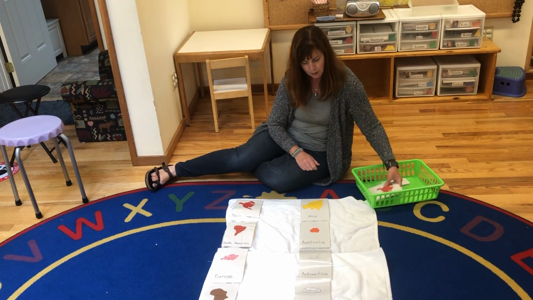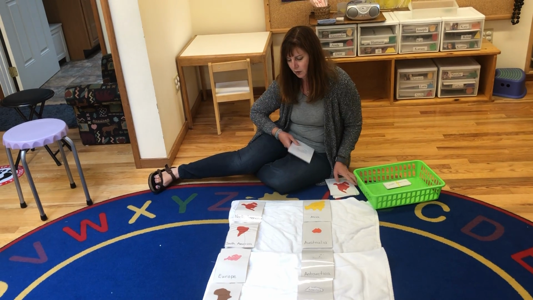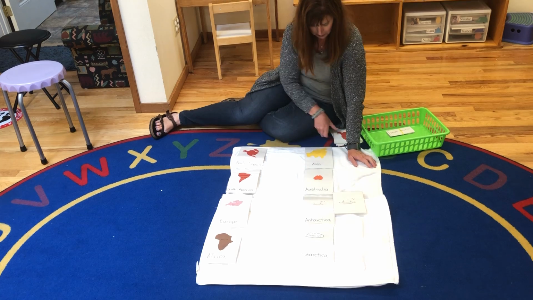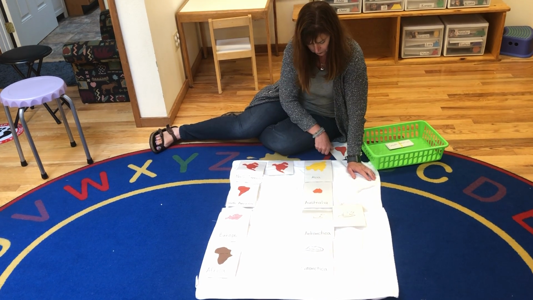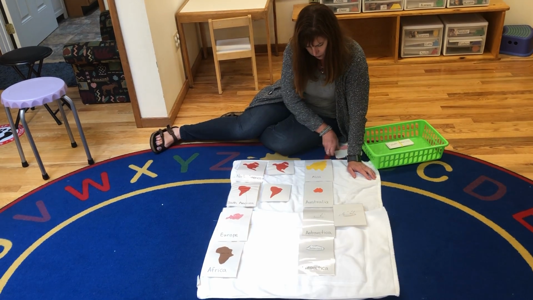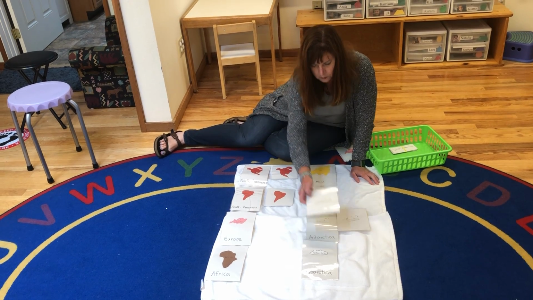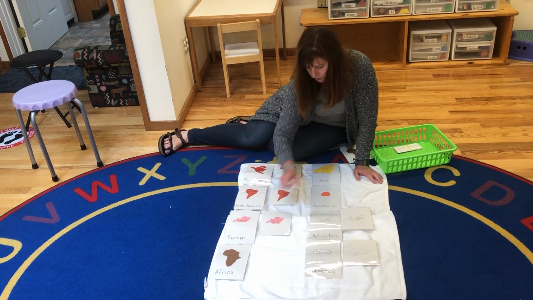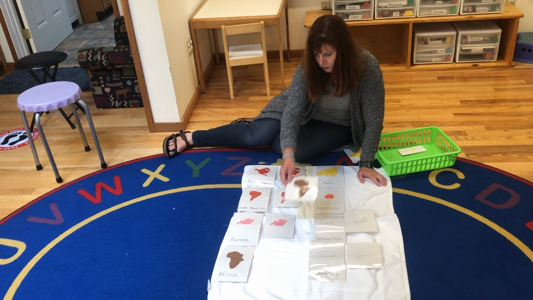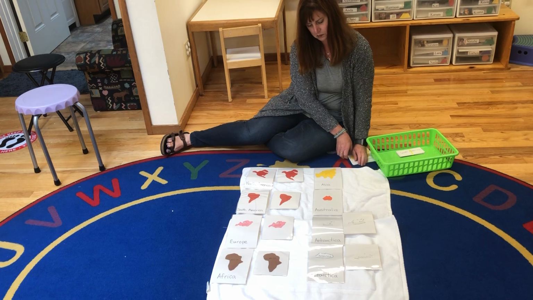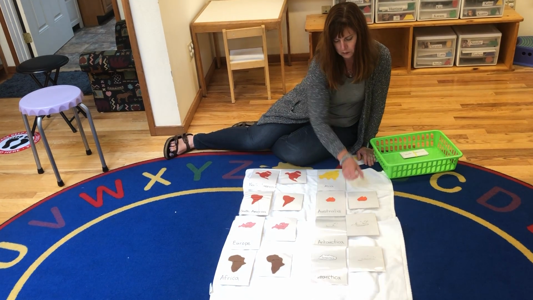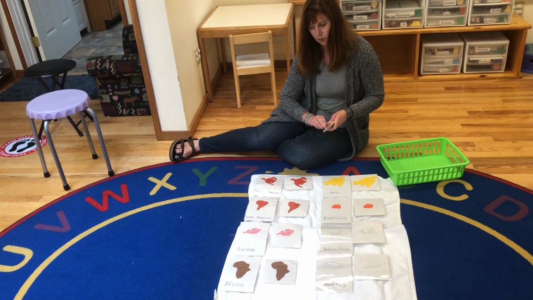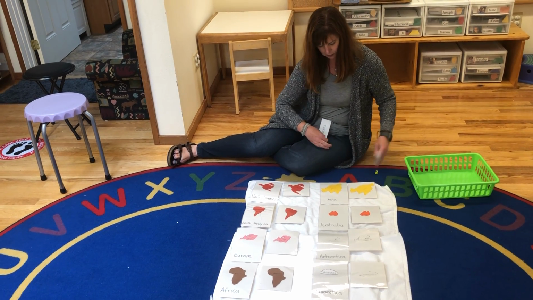Now they're going to want to match the pictures. Last, they're going to want to match the labels.